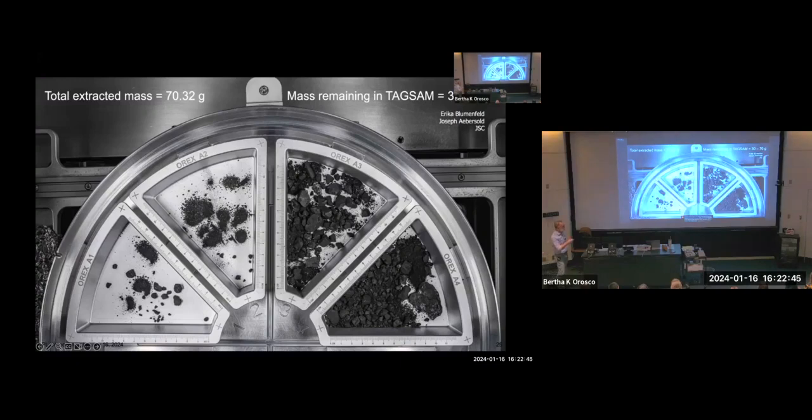So here you can see 4 trays. We call these our pizza trays. And the plan was TAGSAM would be placed above this. A baffle would cover these gaps, and then we would kind of just pour in 8 directions and get the TAGSAM material to fall into these different trays. Since we didn't have TAGSAM open, we couldn't do that.